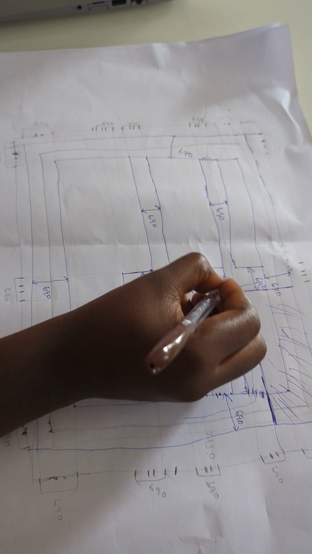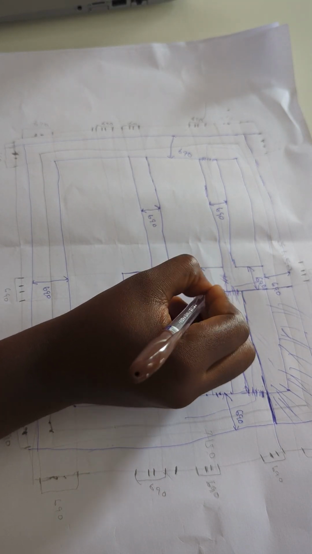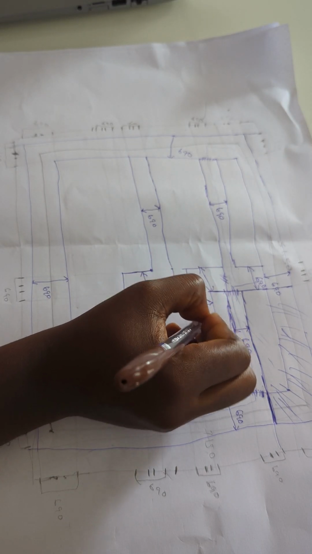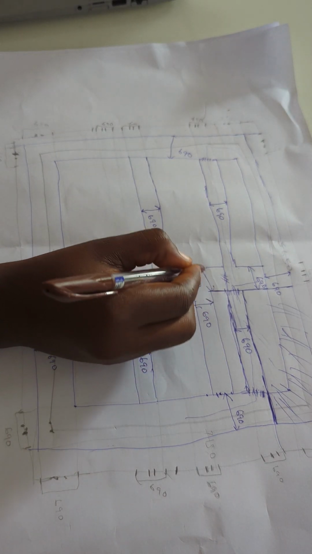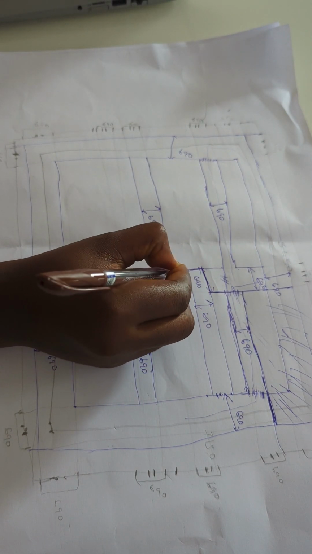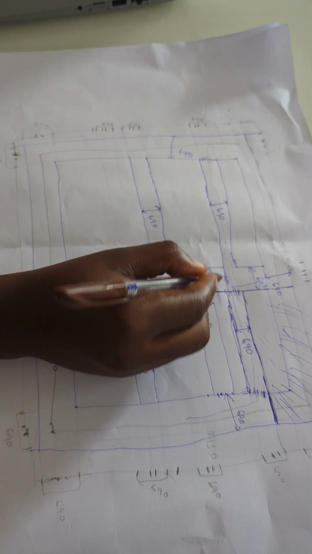So if you want to excavate this side, you're going to excavate like this, 690. But honestly, we don't need this side because this is going to be like a door. You can also leave your excavation this way. Then this whole place becomes your normal ground.